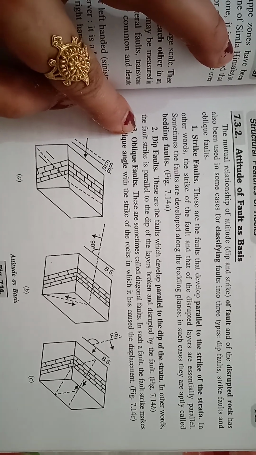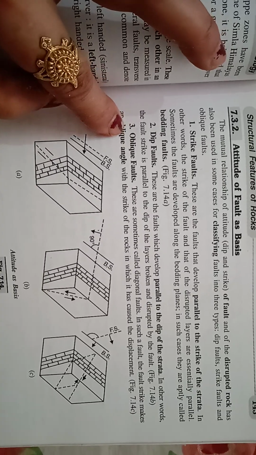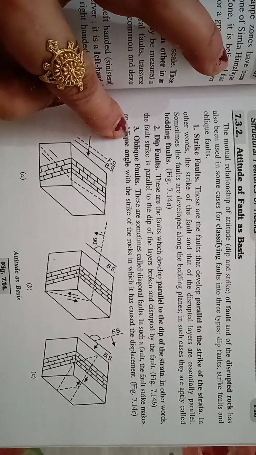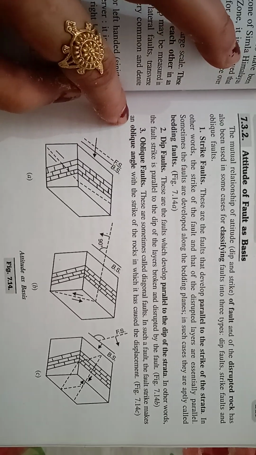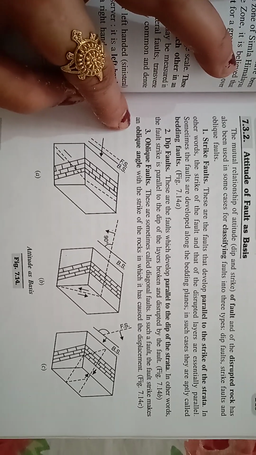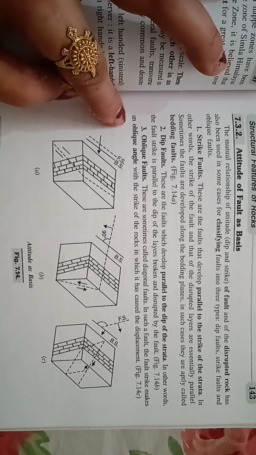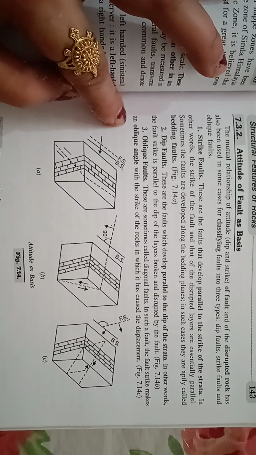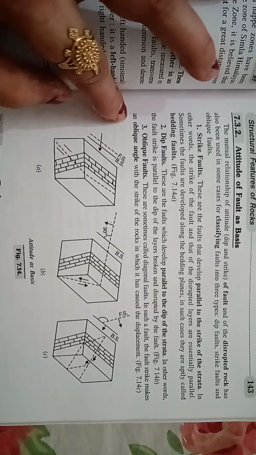Dip fault. These are the faults which develop parallel to the dip of the strata. In other words, the fault strike is parallel to the dip of the layer broken and disrupted by the fault. Oblique fault. These are sometimes called diagonal faults. In such a fault, the fault strike makes an oblique angle with the strike of the rock in which it has caused the displacement.